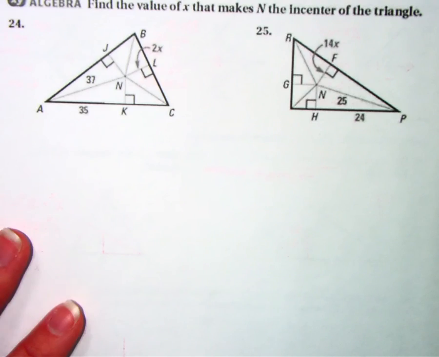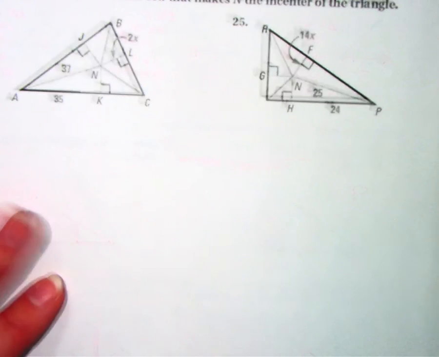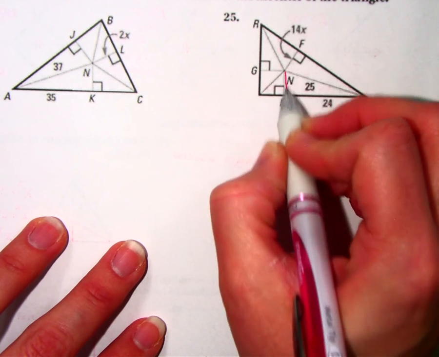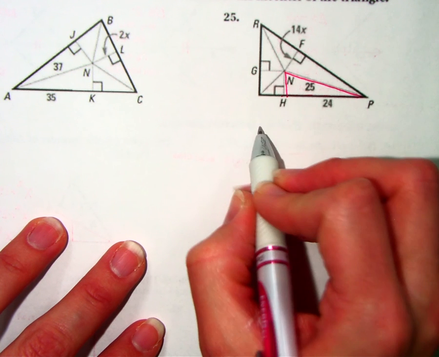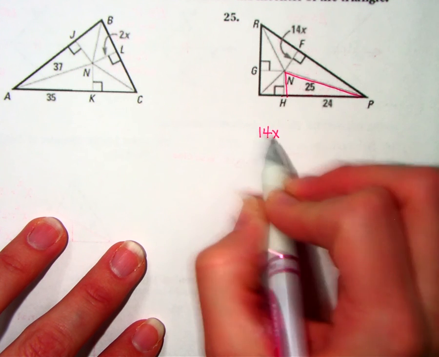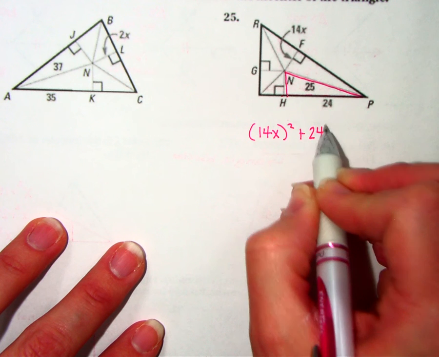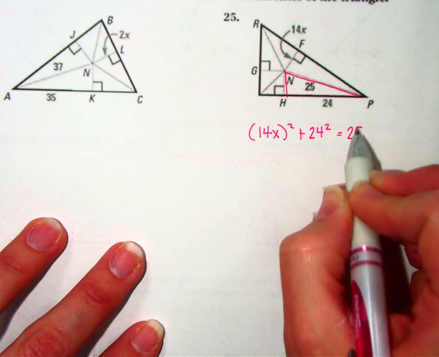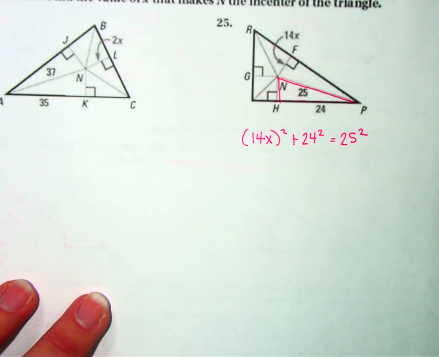Last one that I have printed out here is number 24 and 25. Again, we're going to set this up as a Pythagorean theorem. So we'll go 14x, the quantity squared, plus the smaller of those two, 24 squared, equals the biggest one, 25 squared, and you will end up with a decimal for this problem.